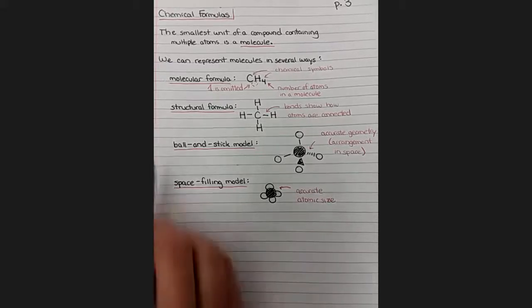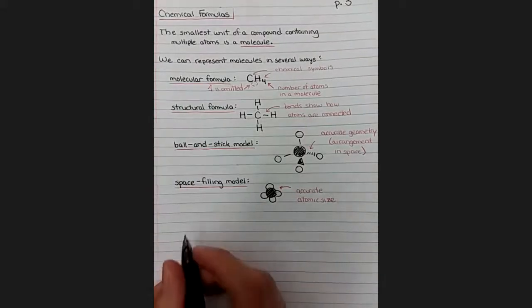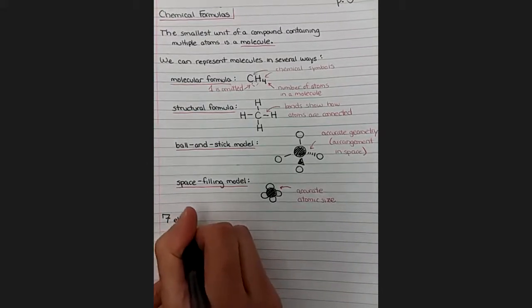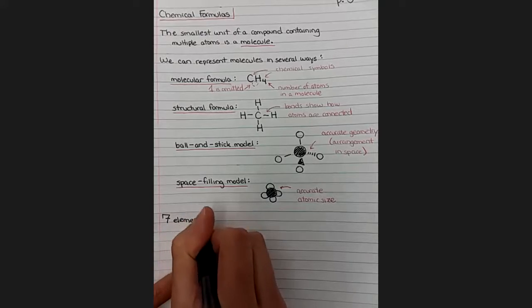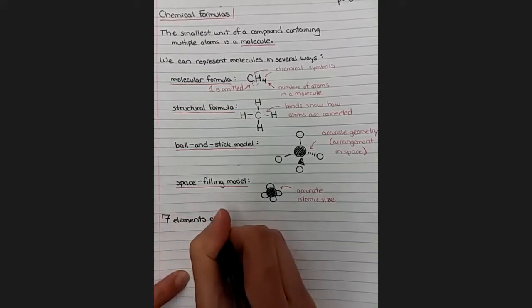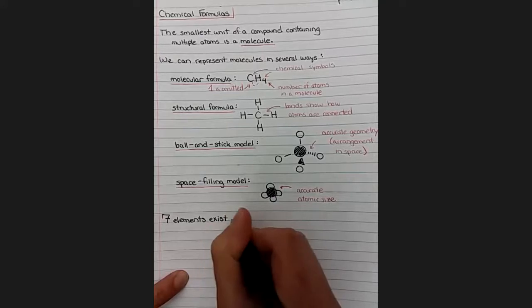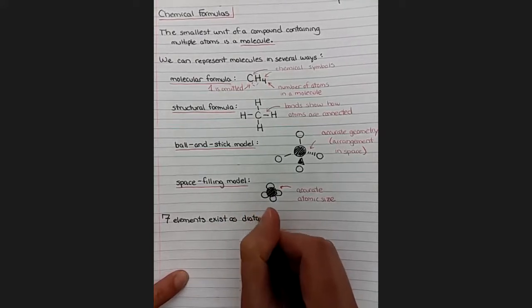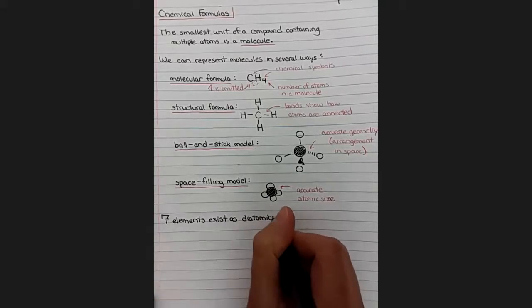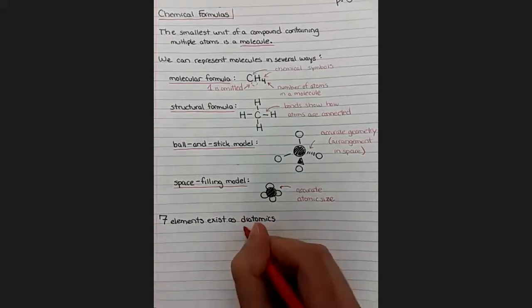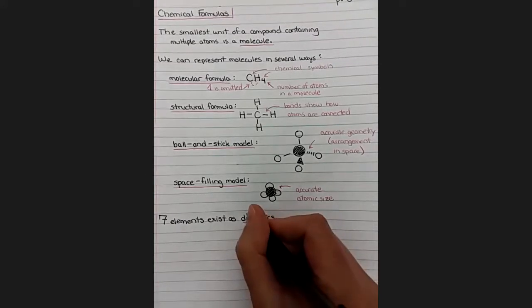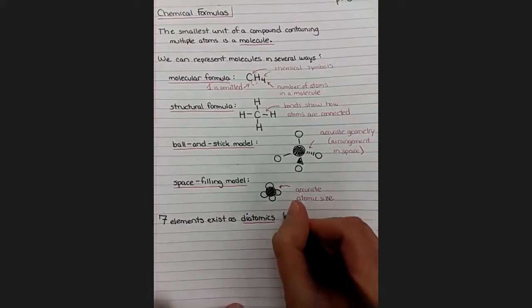And now that we've talked about how to represent a molecule, there are a couple of molecules that I want to call your attention to while we are here. And those are 7 molecules that exist as what is called diatomics. So diatomics, that's a new word, and you can probably guess what it means. It has di, which means 2, and atoms inside of it.